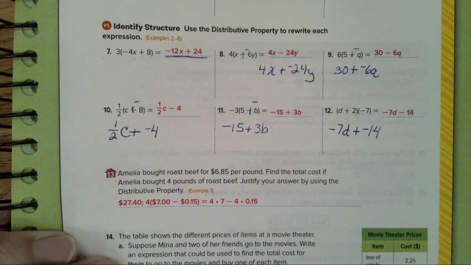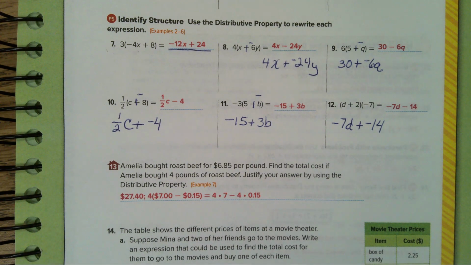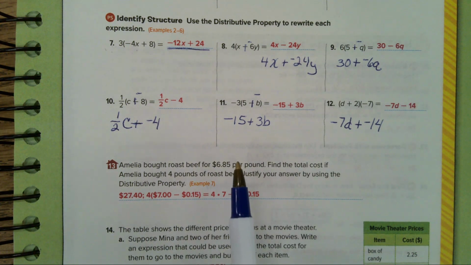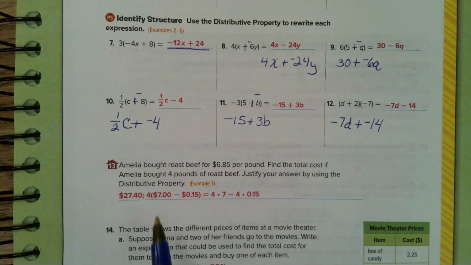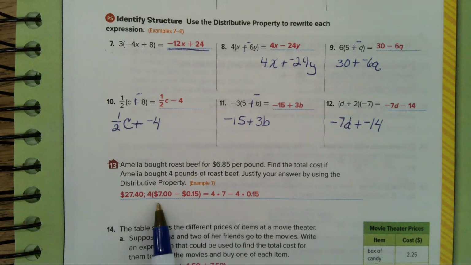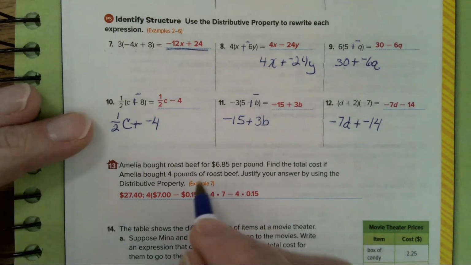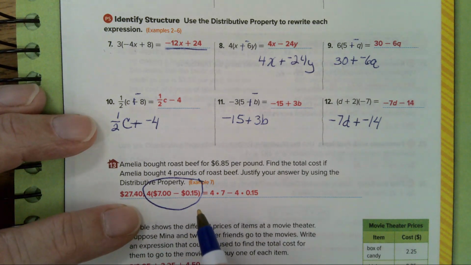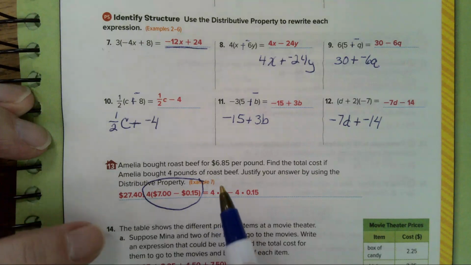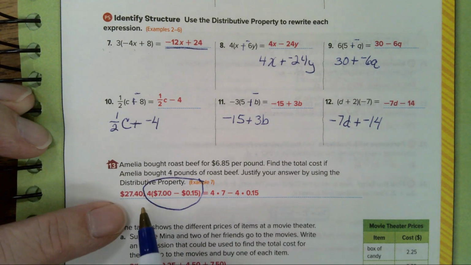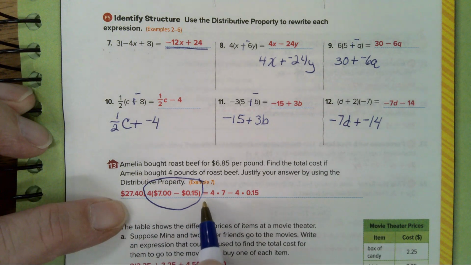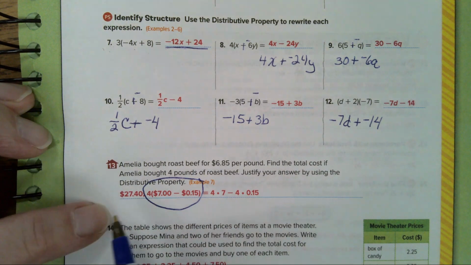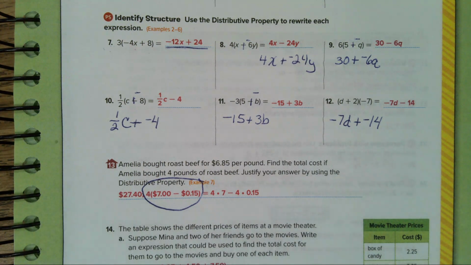Now, in number 13, they want you to use the distributive property. Kids, what they do is they round $6.85 up to $7. That's where they get the $7. Do you see that? And then the difference from $6.85 is 15 cents. That is how they get the distributive property. I will not put a problem like this on your test, I don't think. I'll have to double check to see if there's one on there. So then you take 4 times 7 is $28 minus 4 times 15, which is 60 cents, and you end up with $27.40.